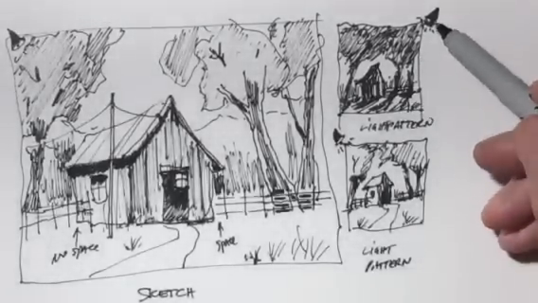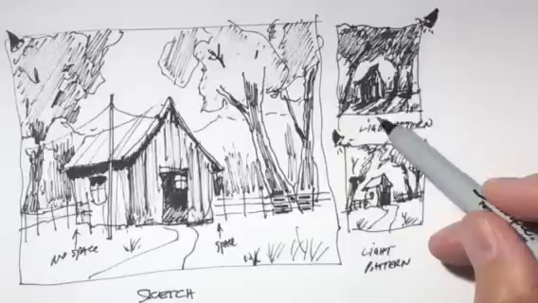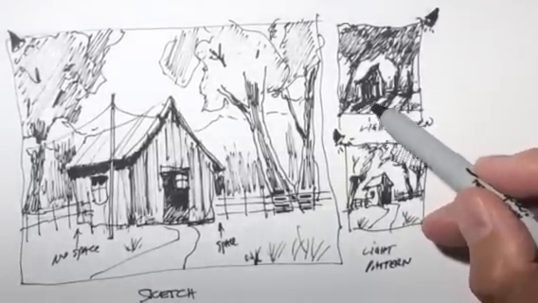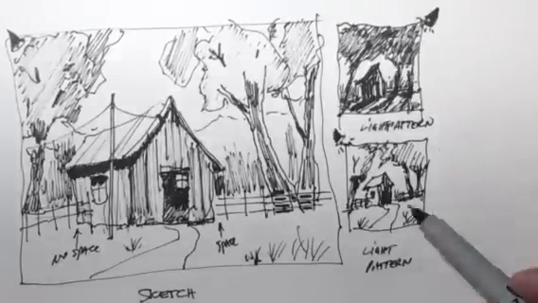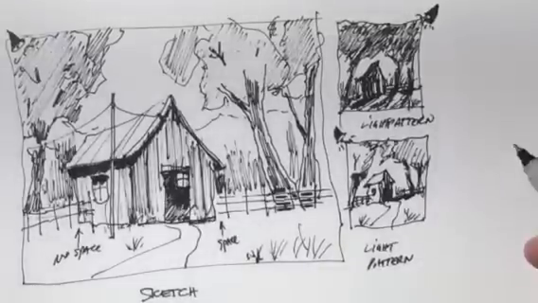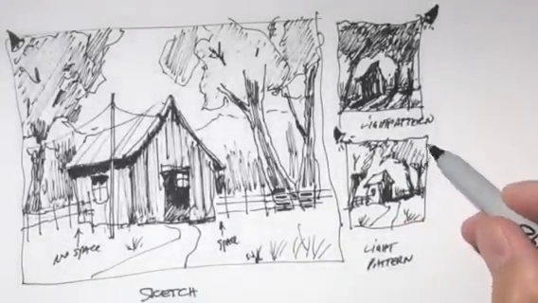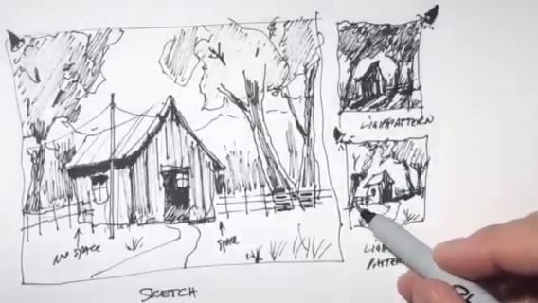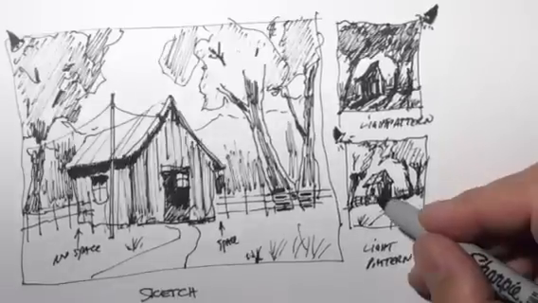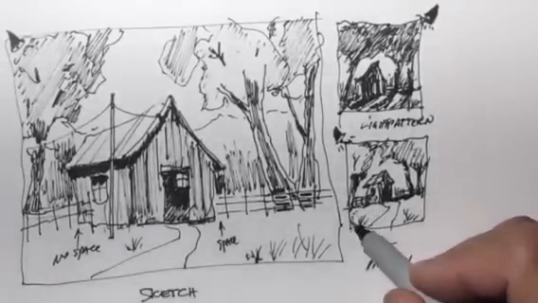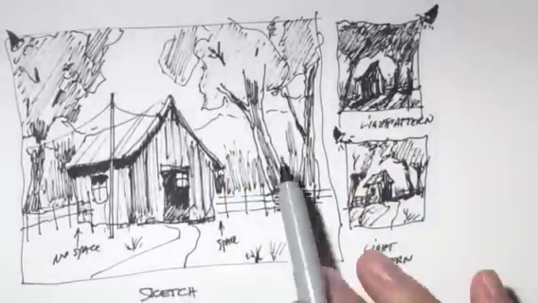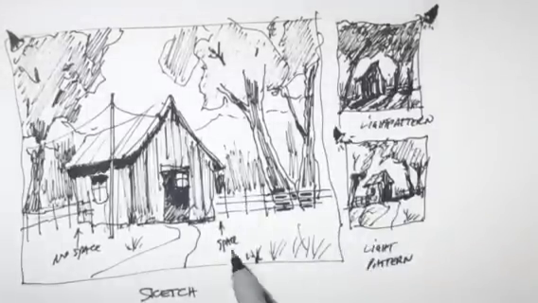So here, if the light's coming from this direction, obviously we're going to have shadows on the foreground with the trees and the shack. And then if the light's coming from this direction, the shadows are going to be on the right side, and we'll have more light on the leaves of the trees, and we might have some shadows on top of the roof of the shack, and also some of the side of the shack and on the ground a little bit. So that's just a couple things I do before I paint, just to get some ideas started.